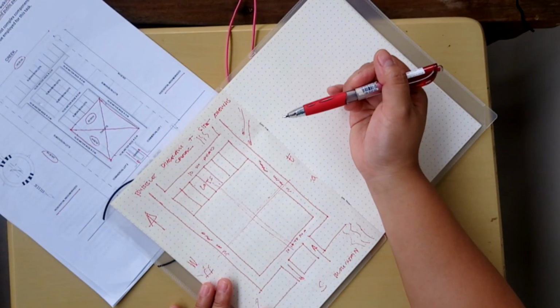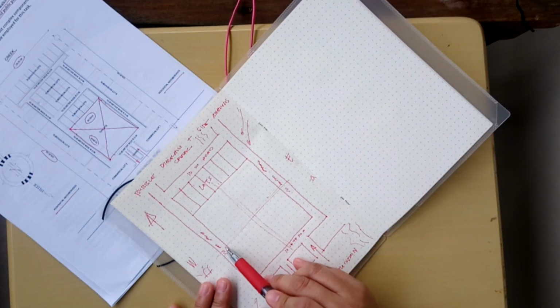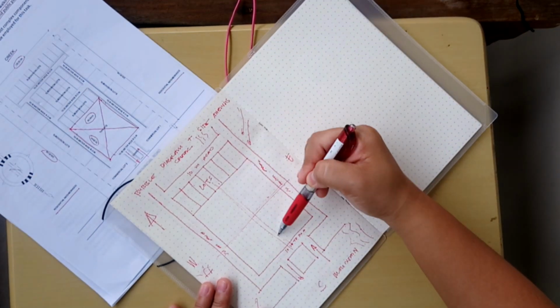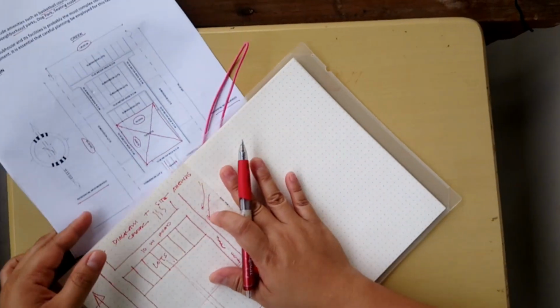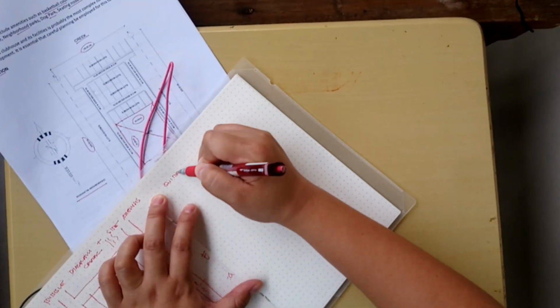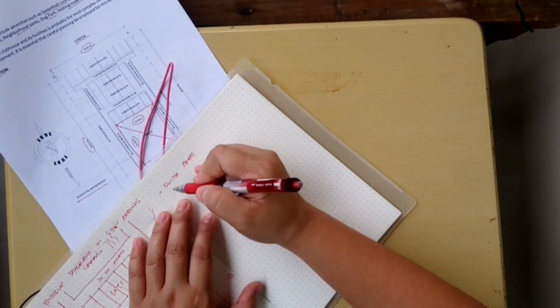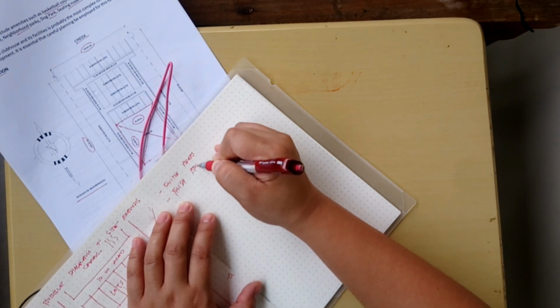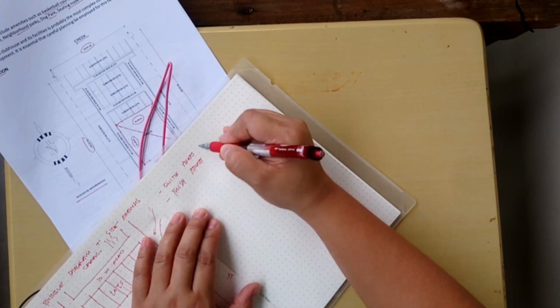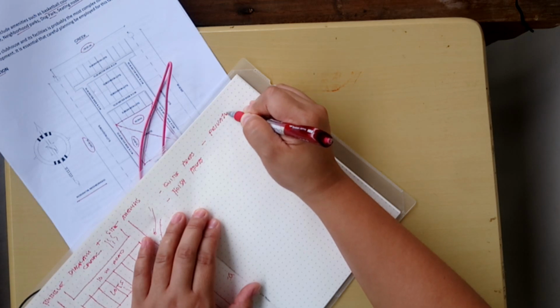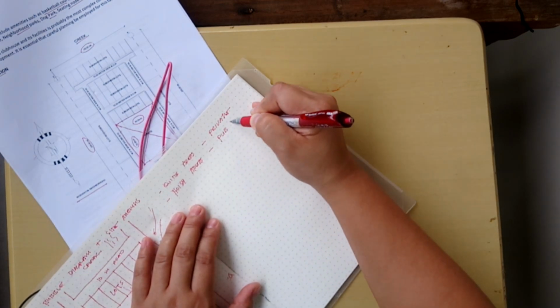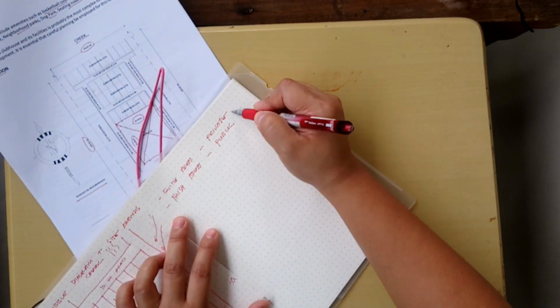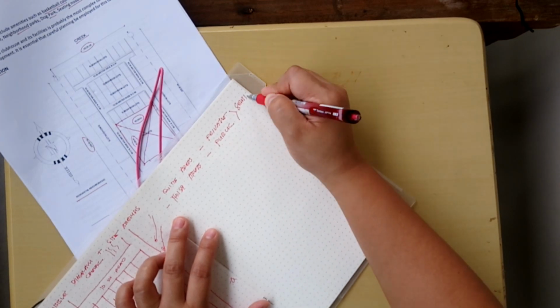you divide your lot. So you could divide it in half here, or here. So you have to take note of the quiet areas, and the noisy ones. Usually quiet areas are private, and usually noisy areas are public. And there are spaces that are in between, semi-public or semi-private.